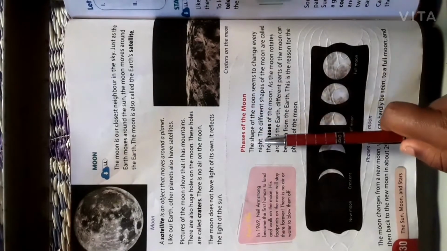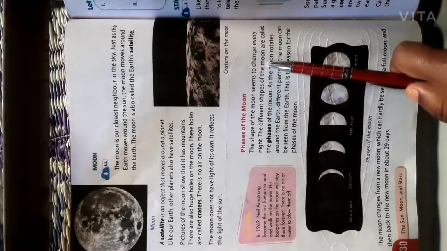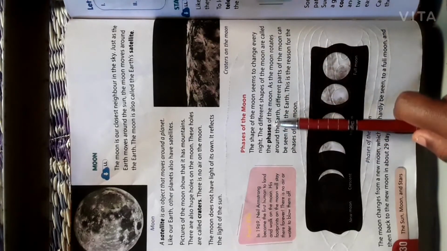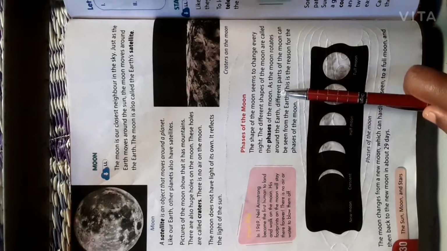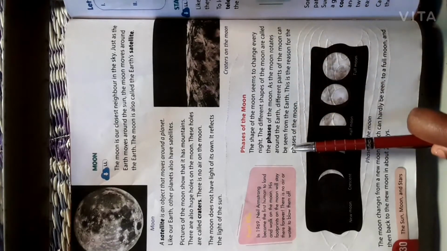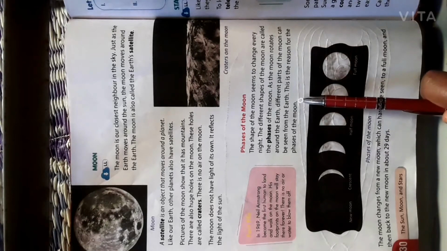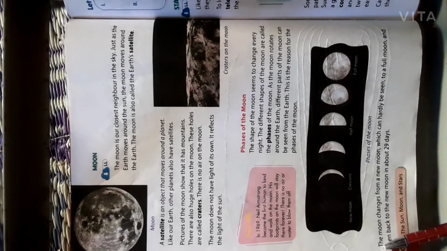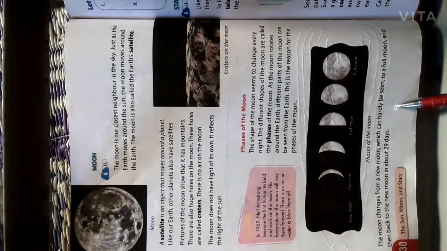Phases of the moon. The shape of the moon seems to change every night. The different shapes of the moon are called the phases of the moon. As the moon rotates around the earth, different parts of the moon can be seen from the earth. This is the reason for the phases of the moon. The moon changes from a new moon, which can hardly be seen, to a full moon and then back to the new moon in about 29 days.